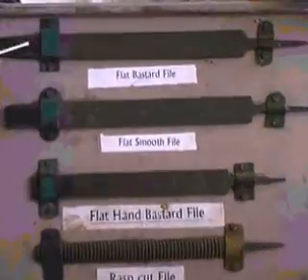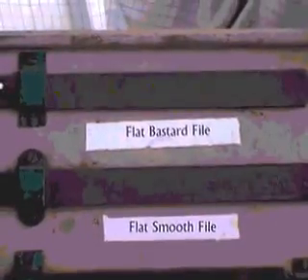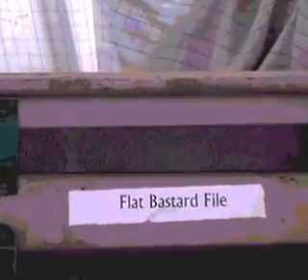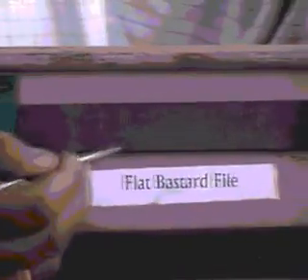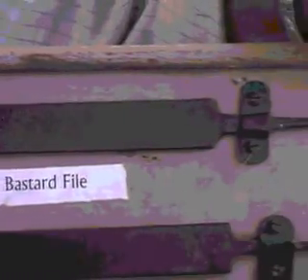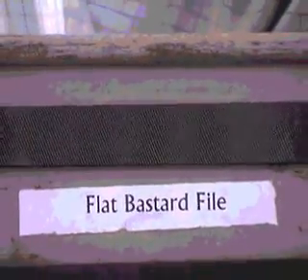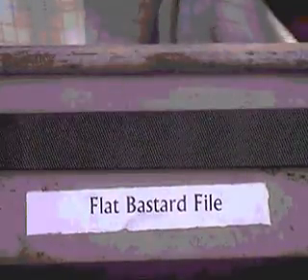Flat bastard file. Size is 9 inch. Metal is high carbon steel, hardened and tempered. Used for rough metal cutting for high material removal rate.